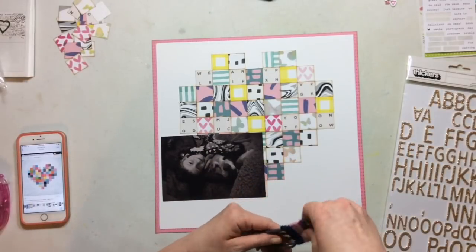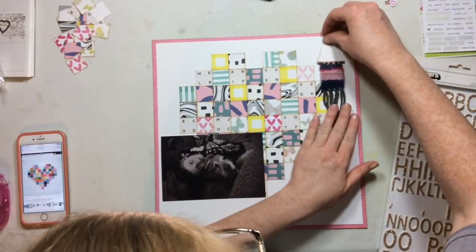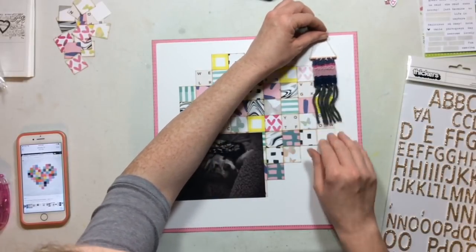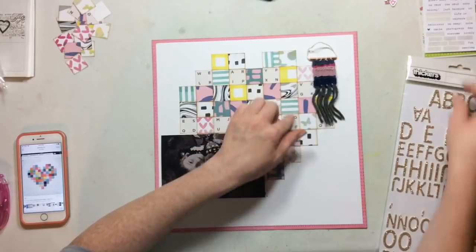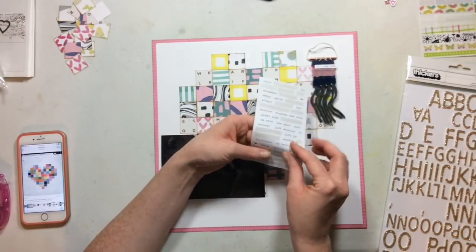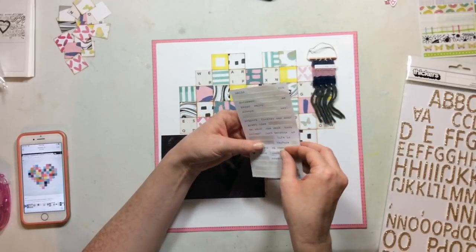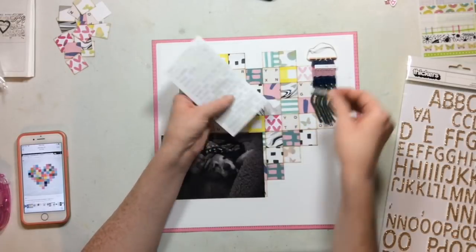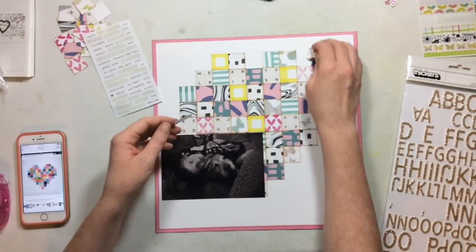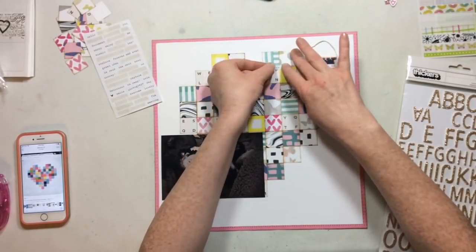So this little piece, I got this from the Clique Kit shop. I've never seen anything like this before, and it is the coolest embellishment. It's a weaving, and it's not any thicker. It's actually thinner than a flare. Like, it's not even as bulky as a flare. So it's gorgeous for scrapbook layouts, and I love them so much.